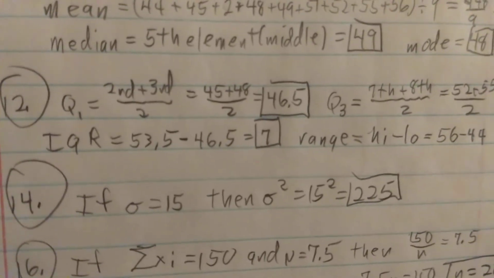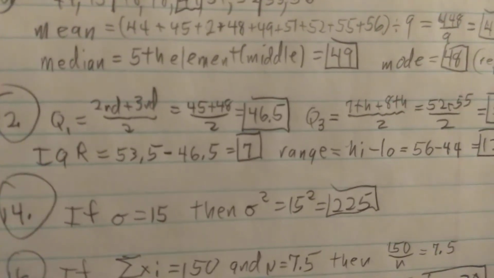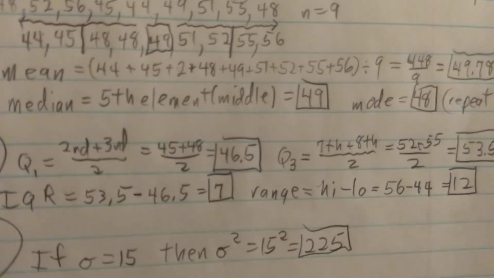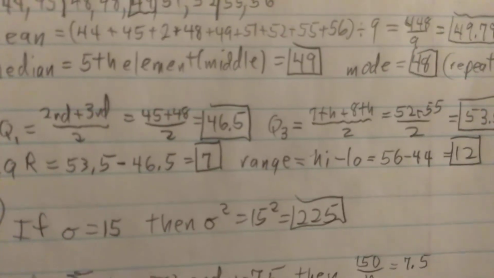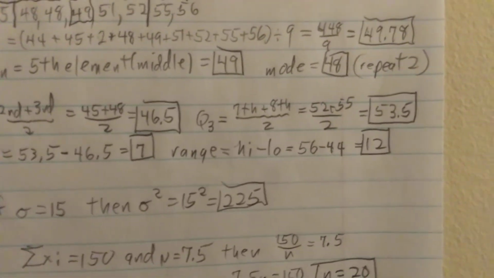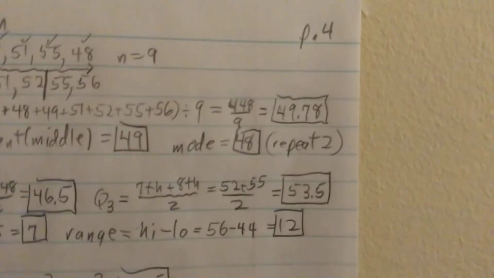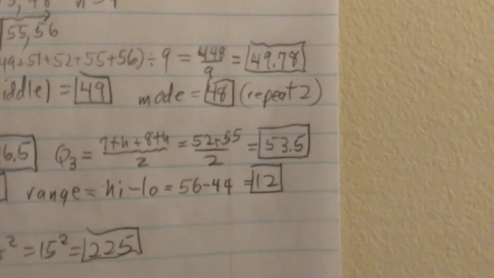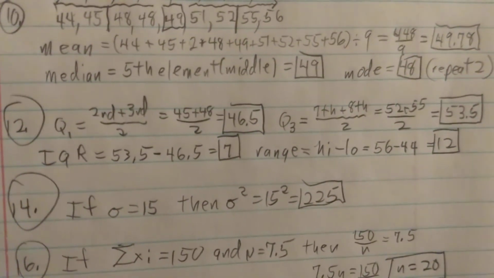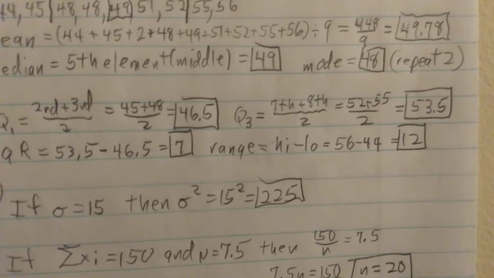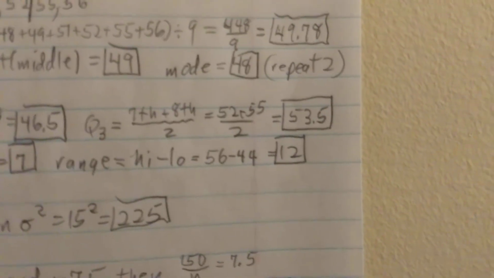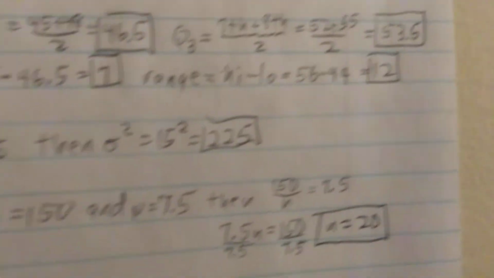Now the Q1, which I already said they're doing now, is the second plus the third over 2, the median of the bottom 4, which is 45 plus 48 over 2, 46.5. The Q3 is the median of the top 4, halfway between 52 and 55, or 53.5. The IQR is 53.5 minus 46.5, or 7, the width of the box, and the range, the high minus the low, is 56 minus 44, 12.